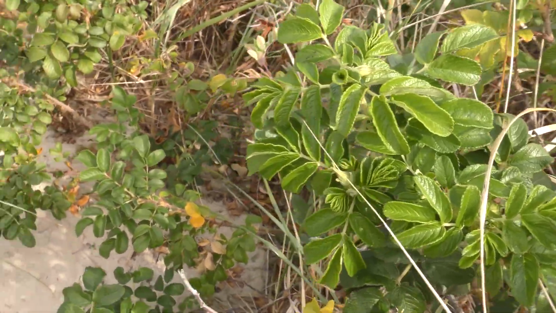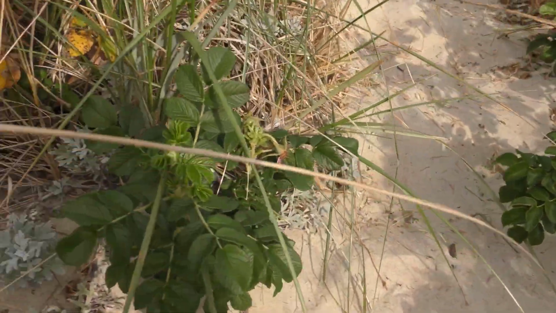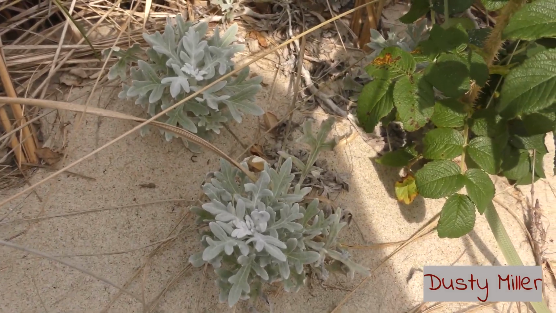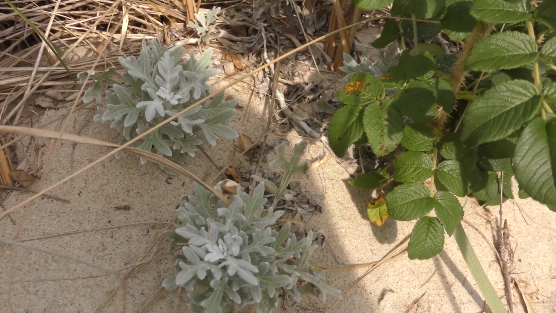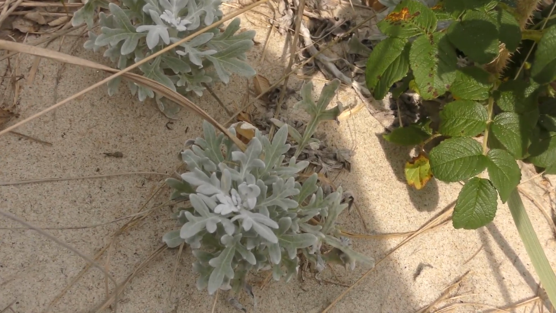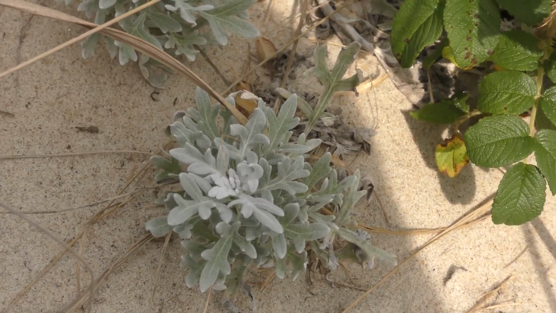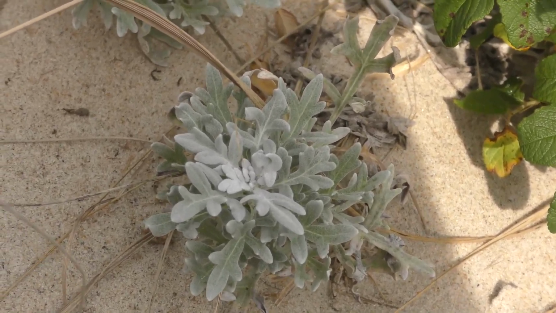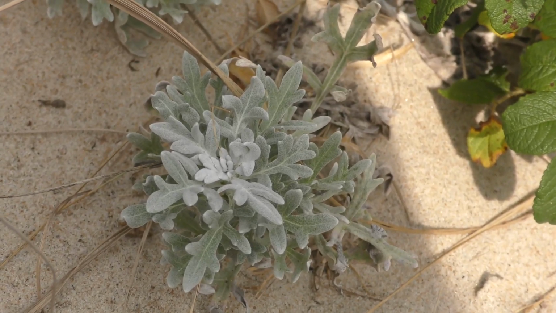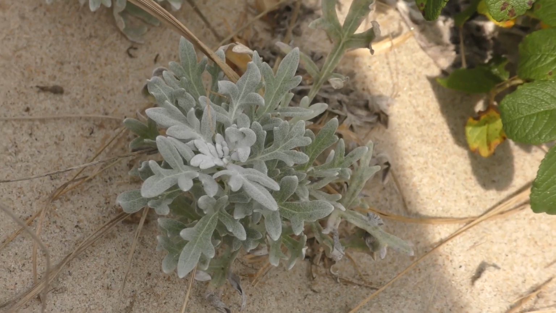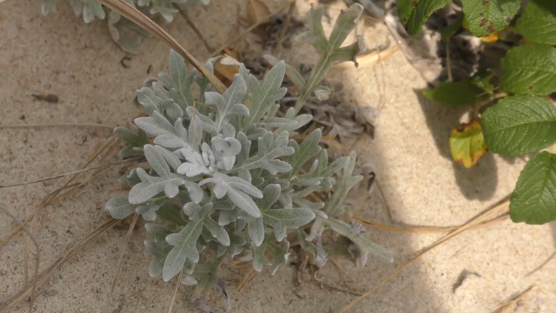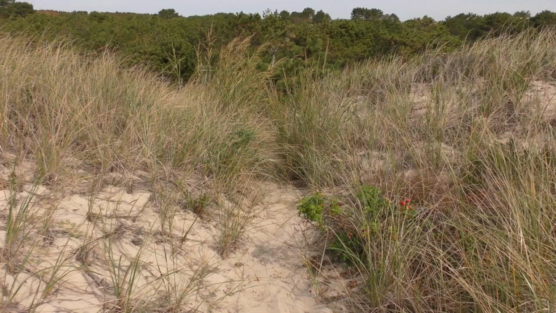On the other side, we also have another non-native plant, which is called dusty miller. Dusty miller gets its name because, I guess, millers used to get dusty when they were working, so they think that this plant looks like it has dust all over its leaves. It's another plant that has fuzzy, hairy leaves to keep the water inside the leaf so it doesn't get dried out from the sun. And it does have a nice color. That's why people planted it in their gardens, and it's become naturalized into this area.